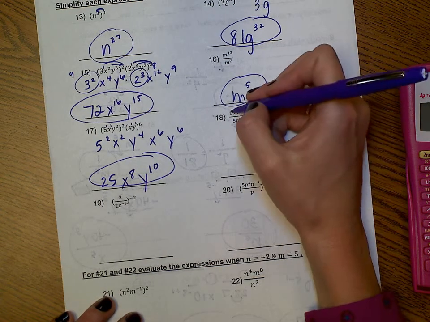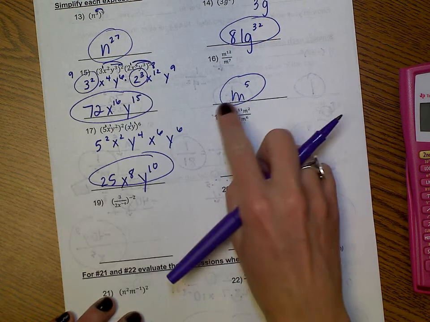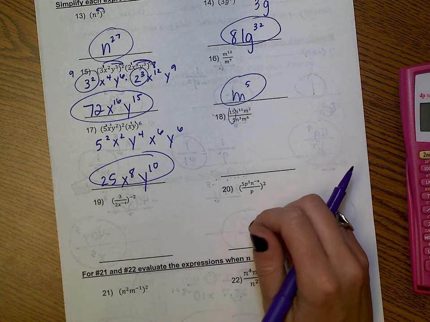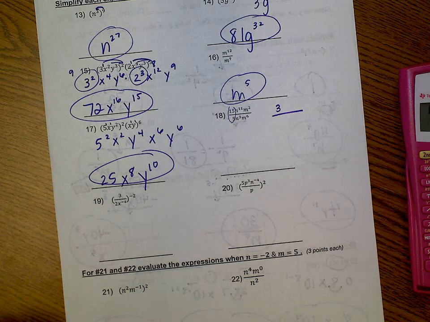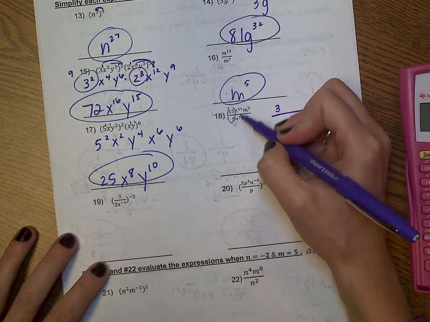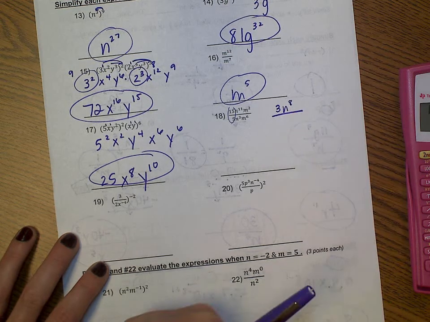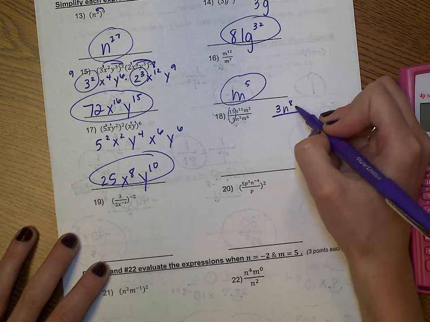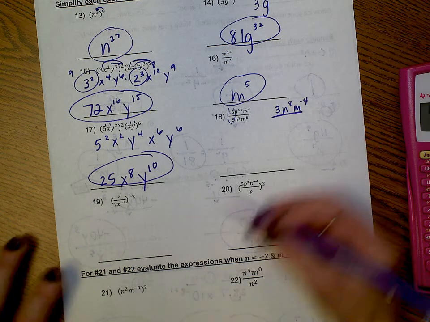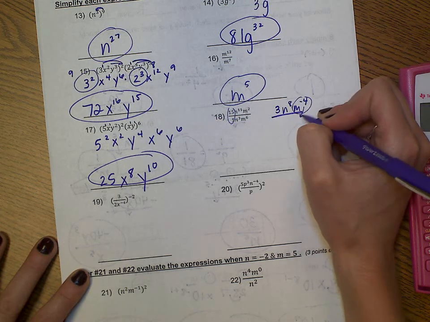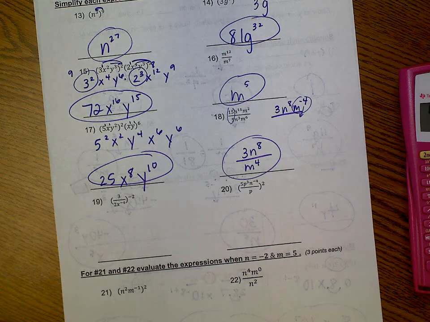18, a common mistake will be with the number right here. That is just division. Just like these two numbers were just being multiplied in a fraction, those are just being divided. So it's just 15 divided by 5, which is just 3. And you'd write that on top. Then bring the m's together by subtracting the exponents. So 11 minus 3 is 8. 2 minus 6 is negative 4. You always write them on top after you do that subtraction trick. Then say, oh, okay, I know I can't leave it, so the m has to move to the bottom to make it positive. That's the best answer.